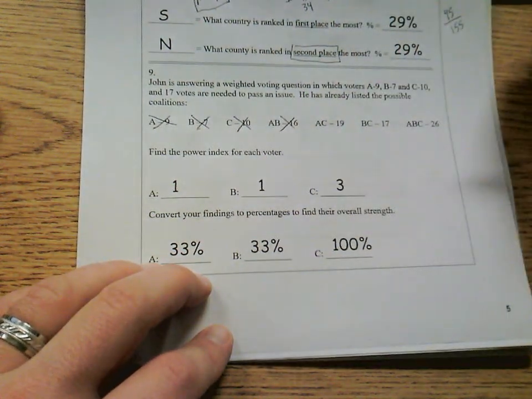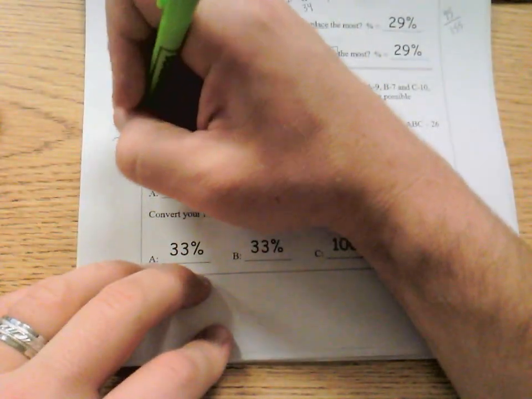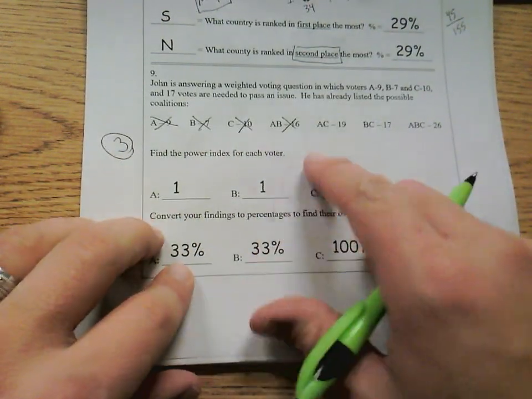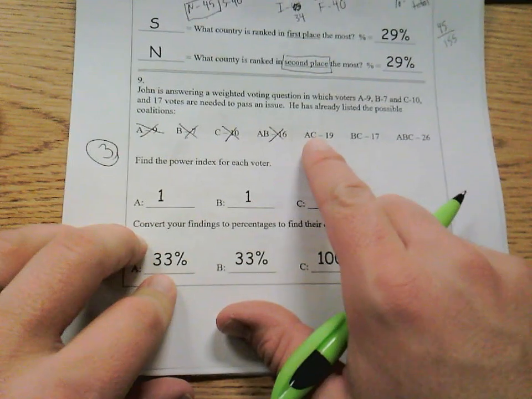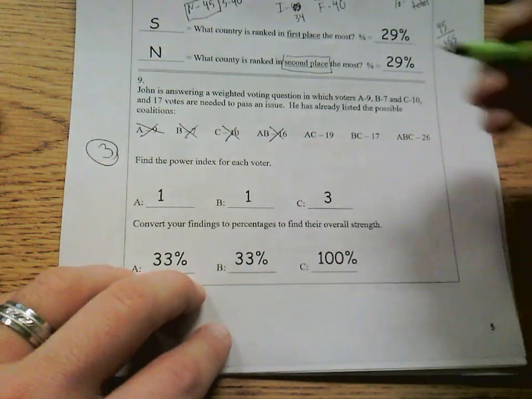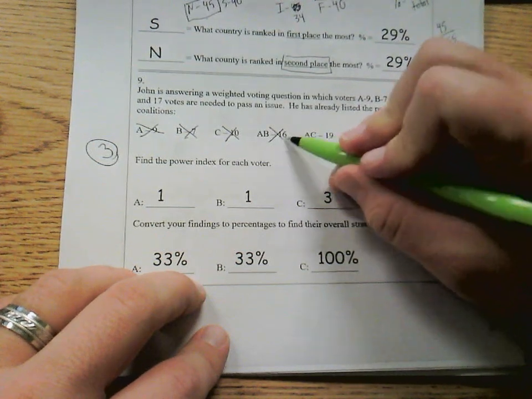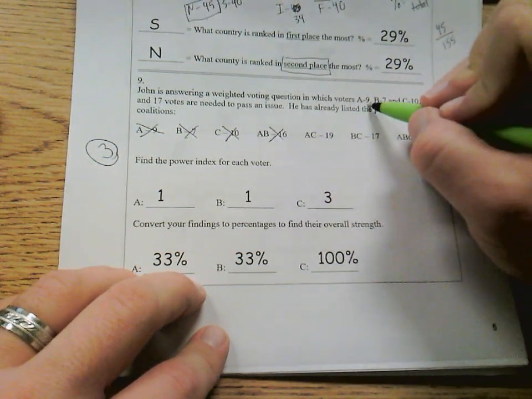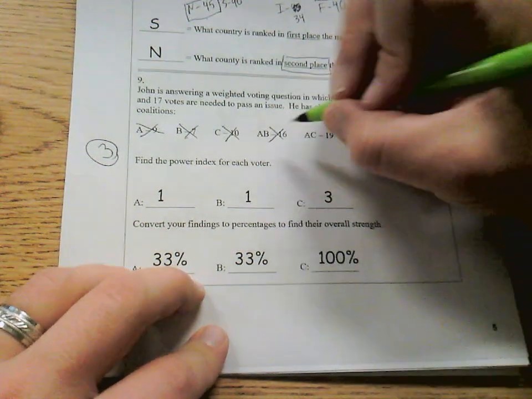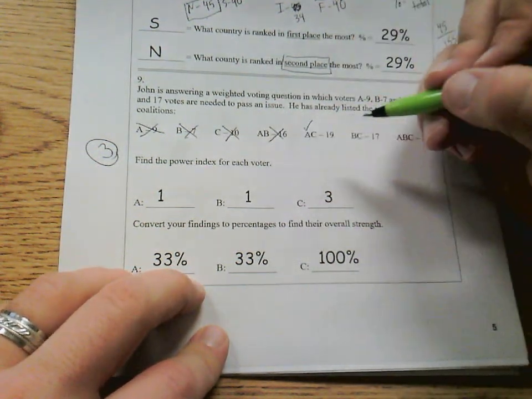Okay, we only have 3. So we only have 3 winning coalitions. All right. Now from here, you then go through each coalition and ask yourself, if one of these people were to leave, would it be a loser? So for example, if A were to leave the coalition and take his 9 votes with him, that 19 drops to a 10. So A is special. He has to be there.